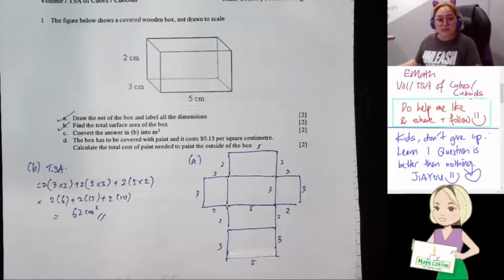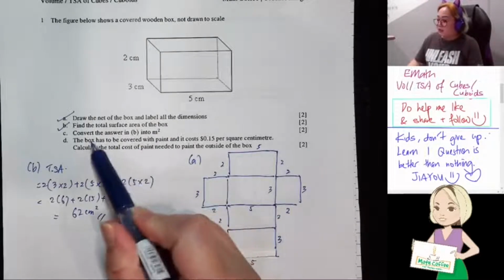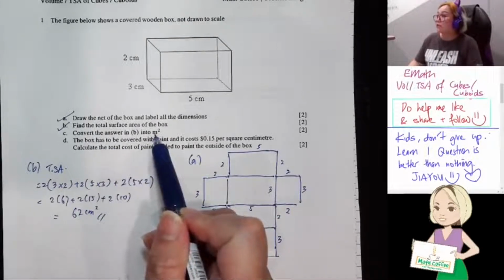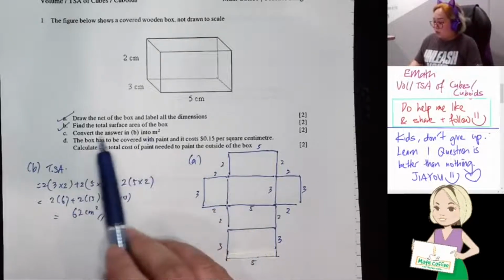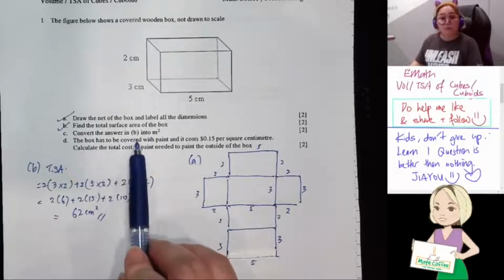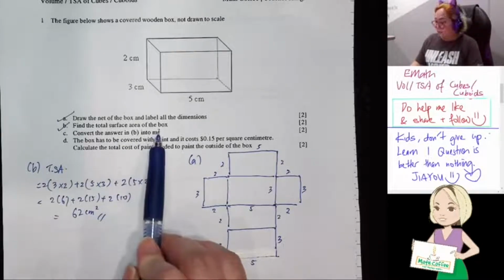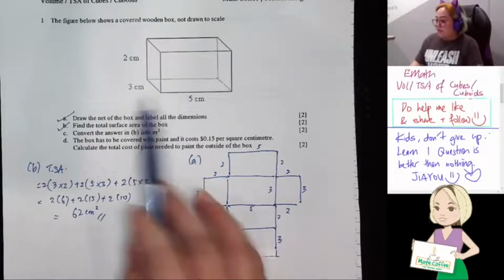Okay, now next, this is one which a lot of students always don't know how to convert. Convert the answer in B into meter square. So you need to convert cm square to meter square.